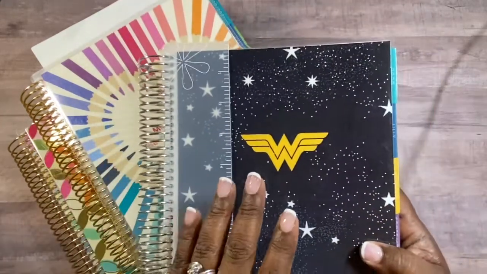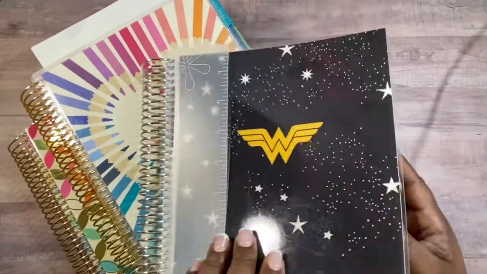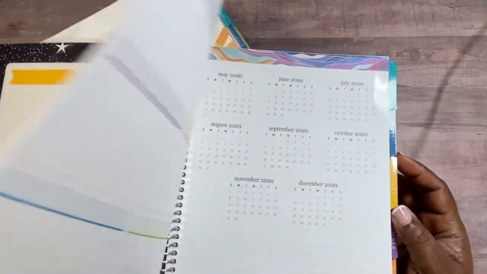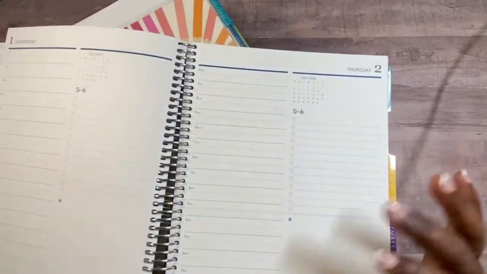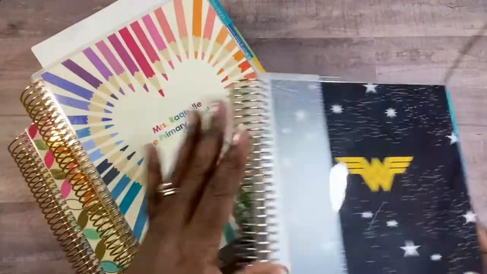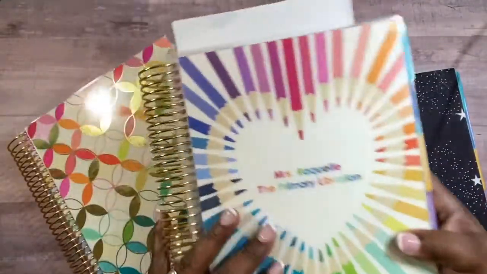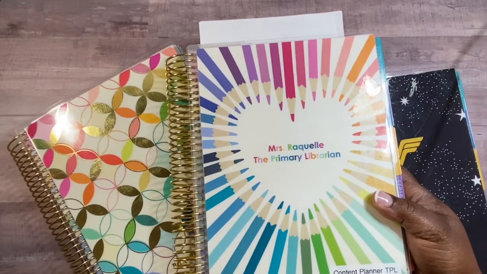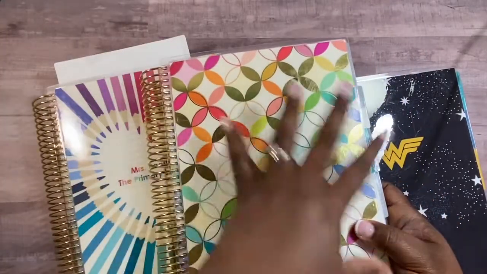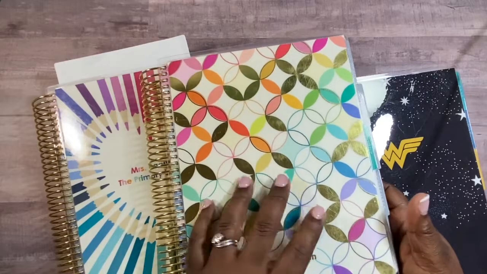So this is my daily planner. This is the Daily Duo. And like I said, I just got this, and you've seen the Daily Duo before, so I'm not going to go through it. This is my current content planner, and then this one is like my catch-all. This is everything.